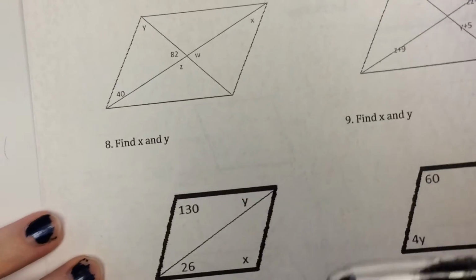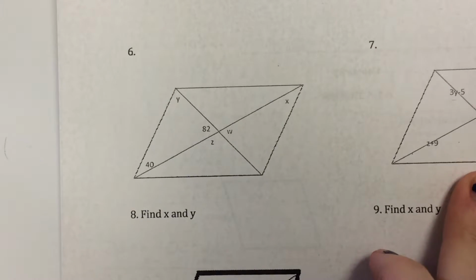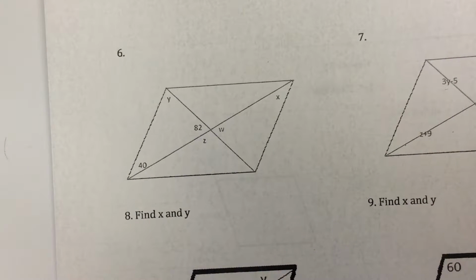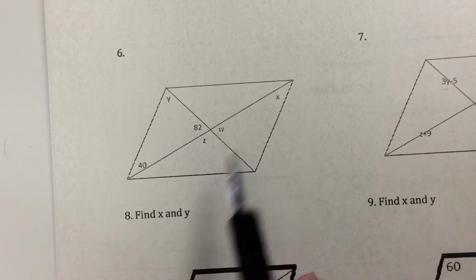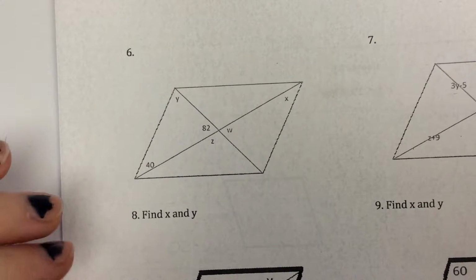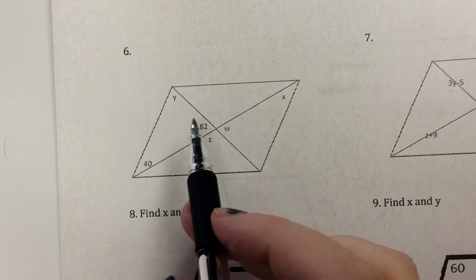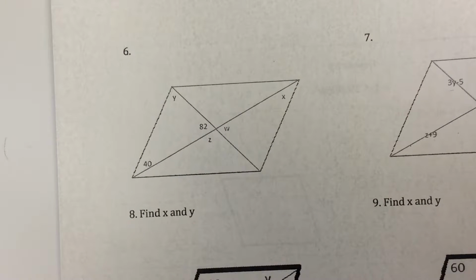All right, number 6. Once again, find all of the variables here. So we've got a parallelogram and 2 diagonals. So as I'm looking at this, there's a couple of things that you need to know to answer this question that come from other previous chapters. So try to think back a little bit. Let's start here. Let me grab myself a highlighter.